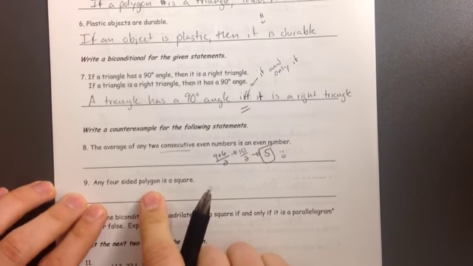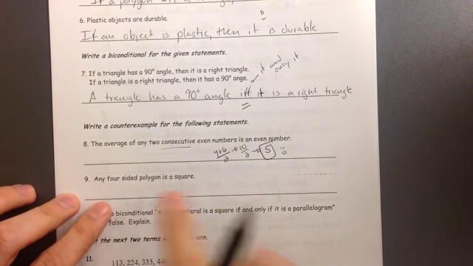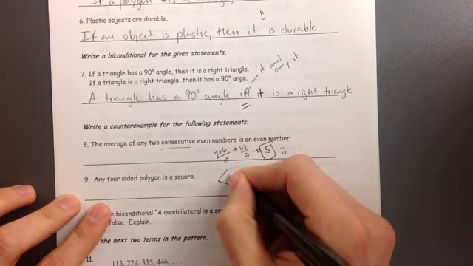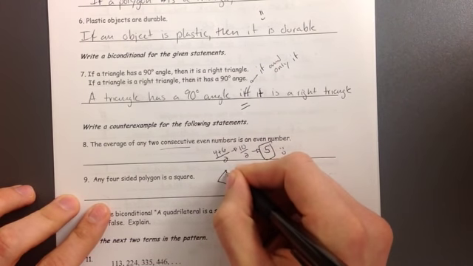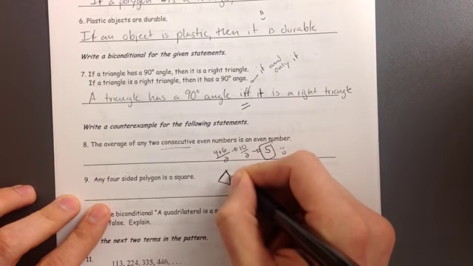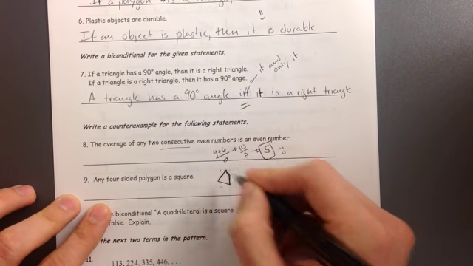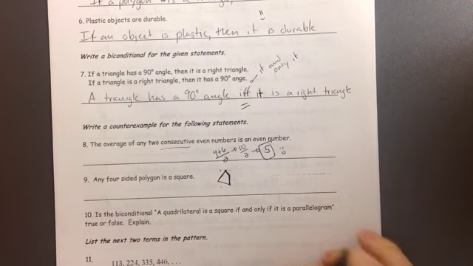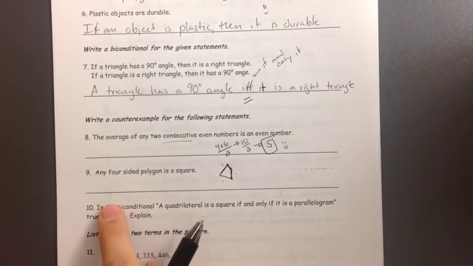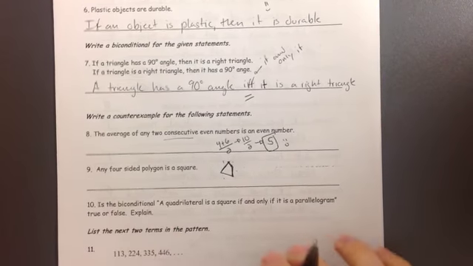Any four-sided polygon is a square. This is an excellent opportunity for something like that, not a square. Maybe get a little bit better four-sided there. All right, there we go. 1, 2, 3, 4. Just a drawing. You could write in rhombus or rectangle, however you wanted to do it.